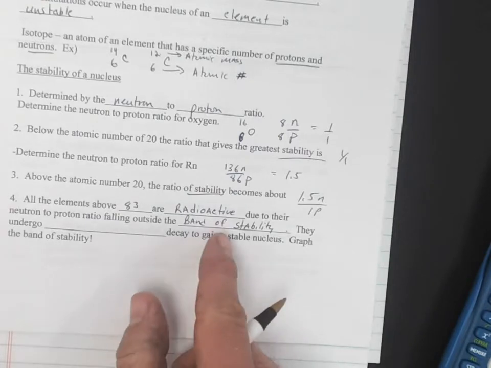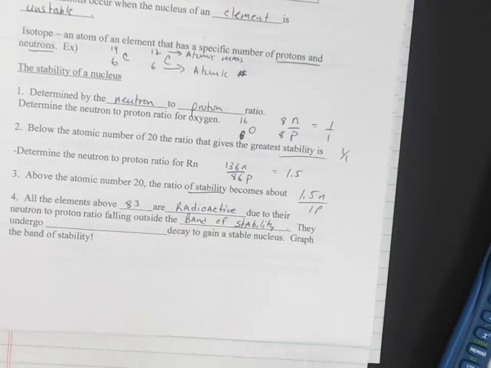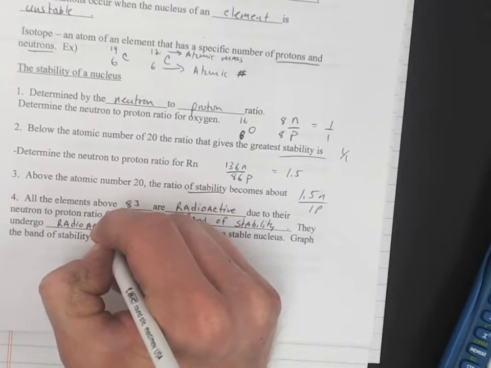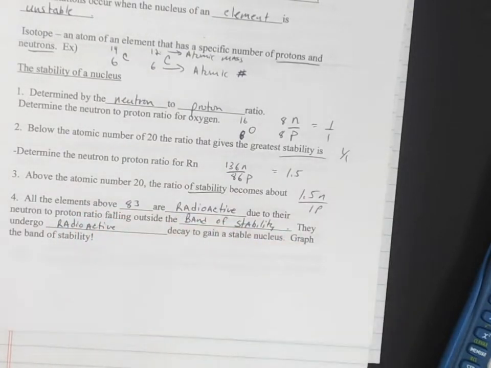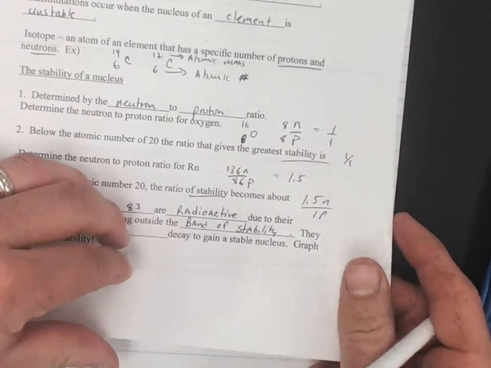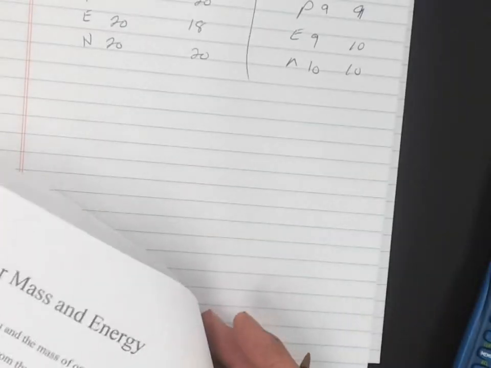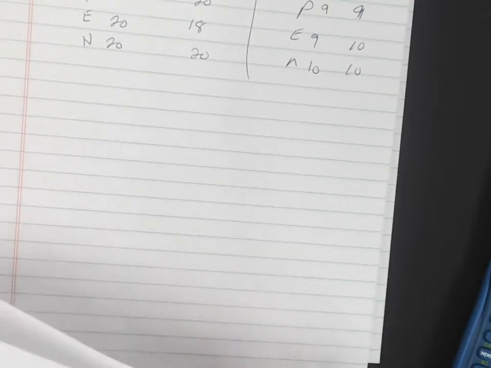And because they fall outside of the band of stability, they undergo radioactive decay in order to gain stability.